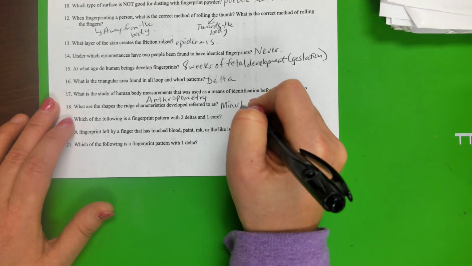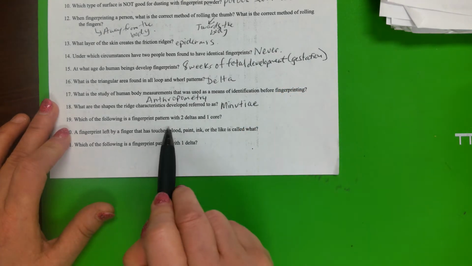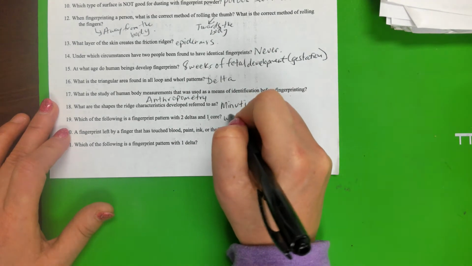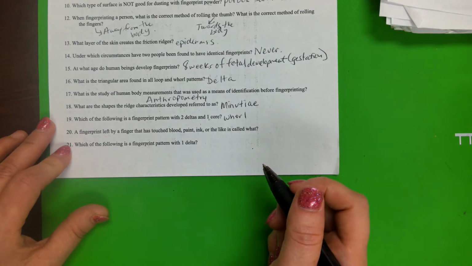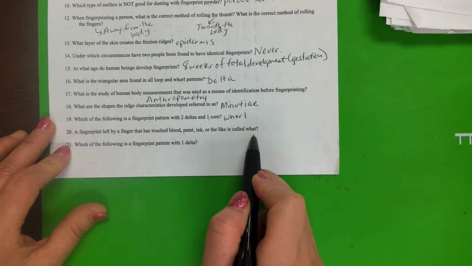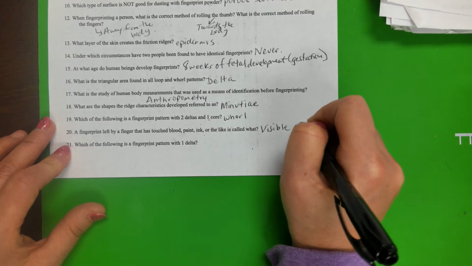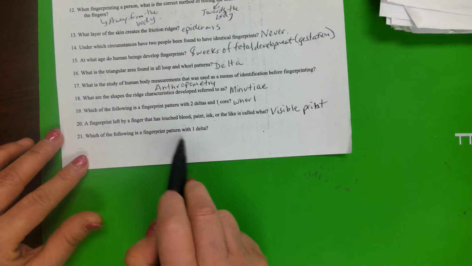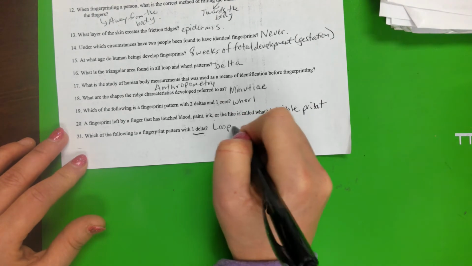Those are the minutiae shapes. Which fingerprint pattern has two deltas and one core? That is a whorl. A fingerprint left by a finger that has touched blood, paint, ink, or the like is called a visible print. Which fingerprint pattern has one delta? That is a loop.